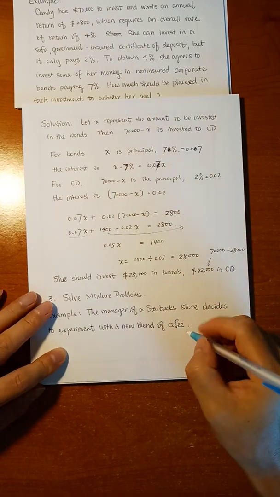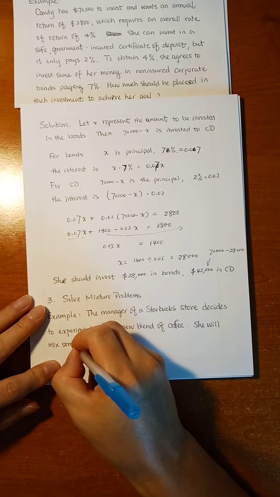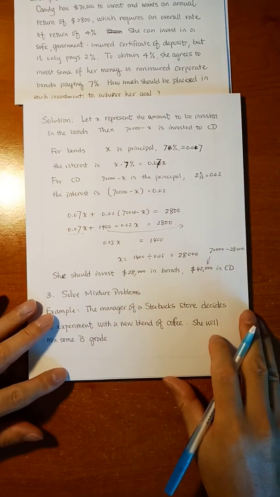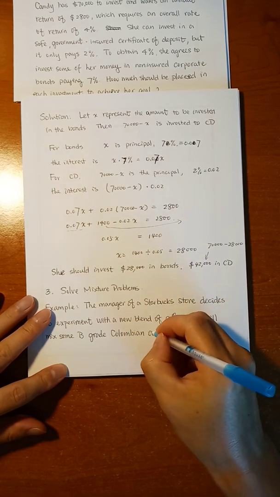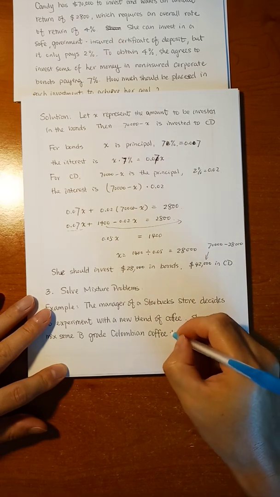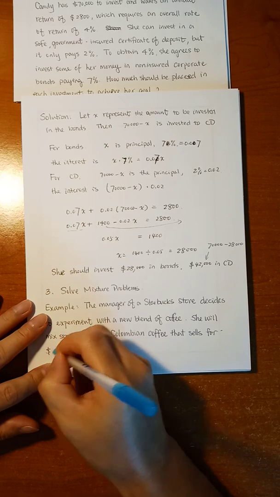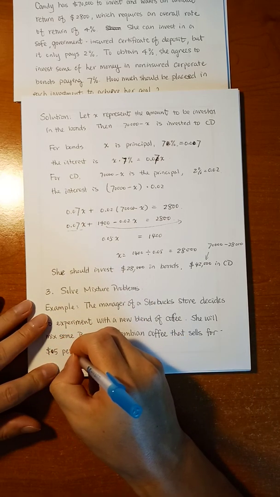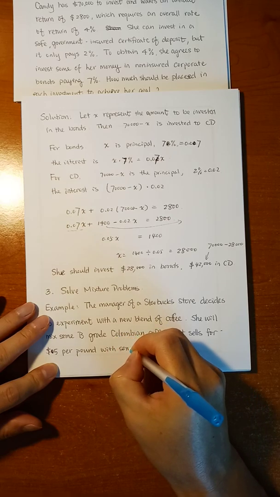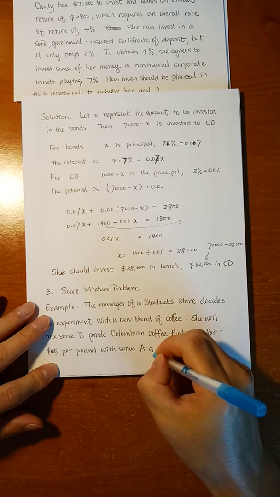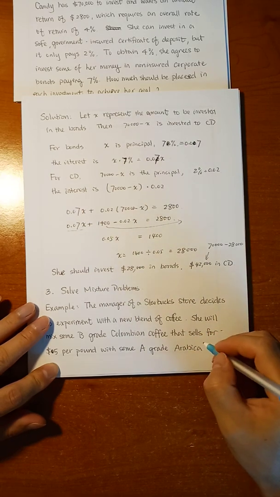She will mix some B grade Colombian coffee that sells for $5 per pound, with some A grade Arabica coffee that sells for $10 per pound.